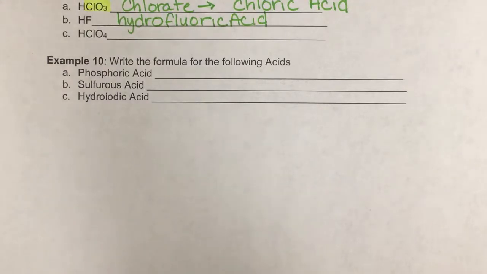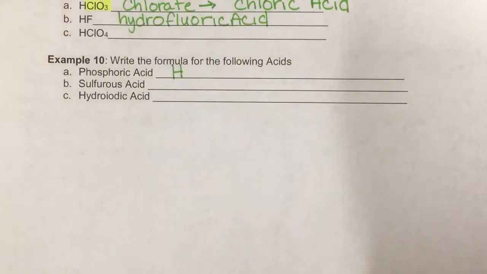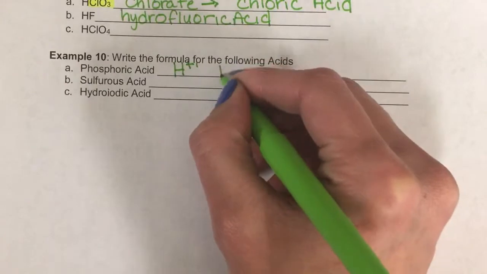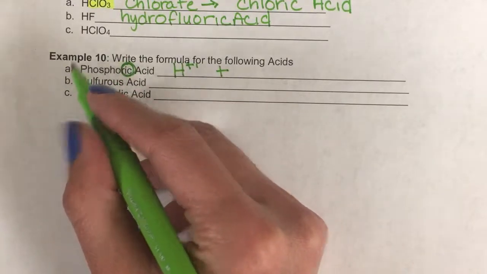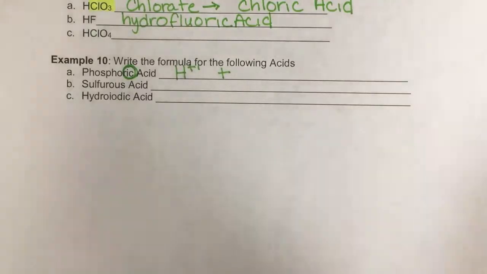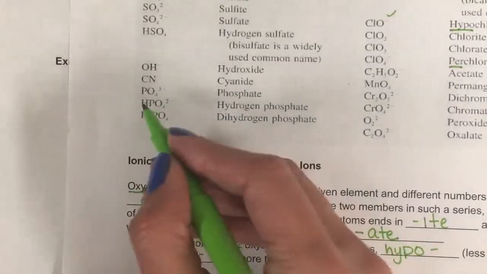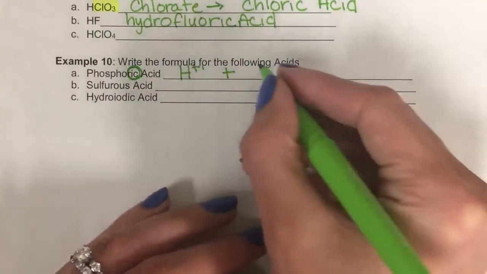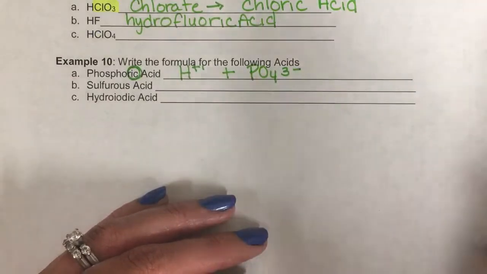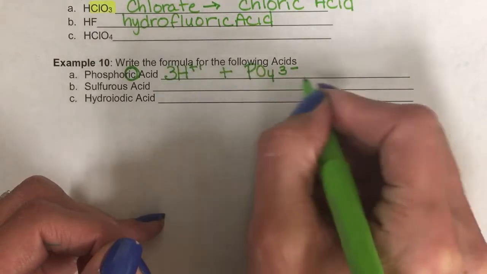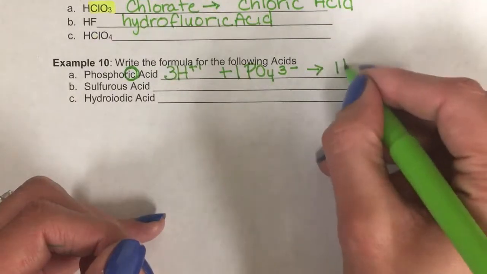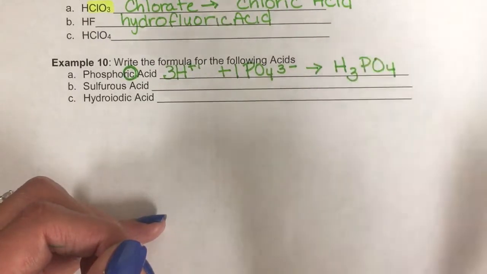Writing the formula is going to work exactly the way it did when we had ionic compounds, because the H is acting as an ion. Now I know it's always going to start with the H because it's an acid, and my H always has a +1 charge. Phosphoric acid, IC, since there's no hydro, was originally phosphate. So I'm going to find phosphate on my polyatomic ions. Phosphate is PO4 3 negative. When the charges don't match, I switch them. The 3 comes over by the H. The 1 goes over by the phosphate. So it's H3PO4.